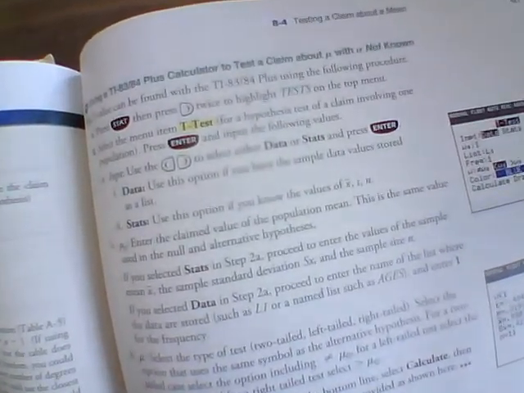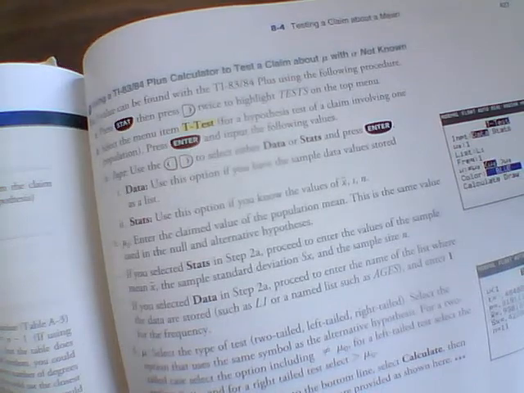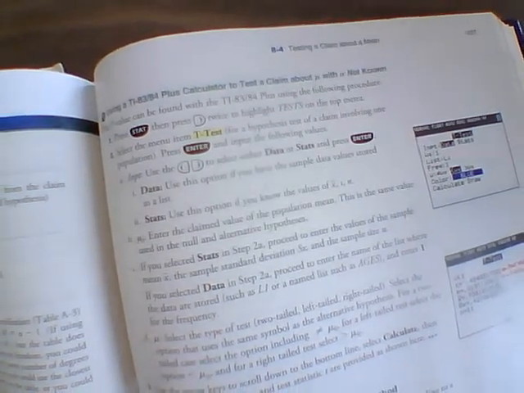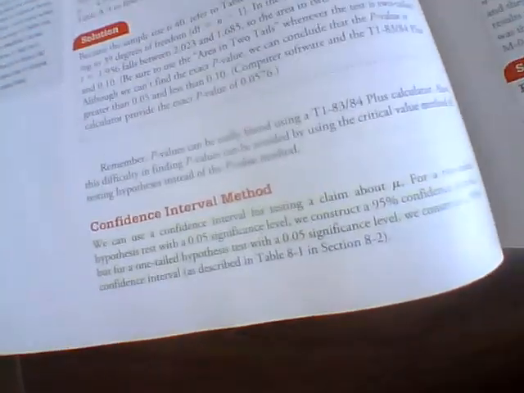One of the things in our calculators that we'll start referencing here is the symbol right here, T-Test. Once again, as we start going through with our calculators, we'll start referencing everything that's happening here. Continuing on in the section, we start talking about confidence intervals down here.